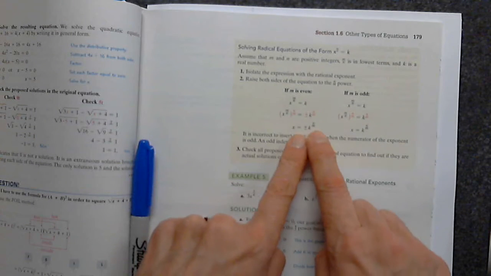When they have the exponent, they just write the reciprocal and put it on the other side. Correct. But that's the problem. Sometimes it's plus or minus, sometimes it's only plus. So I don't recommend this method, because then you have to remember, if m is even, then you have to put plus or minus. If m is odd, then you will only have plus. So that's the difficulty in this method.